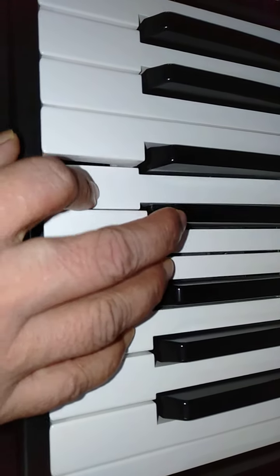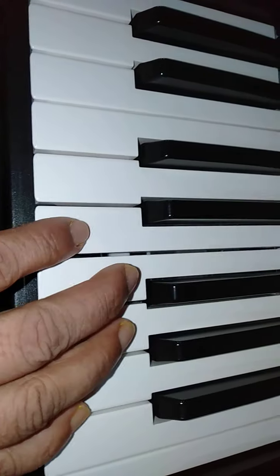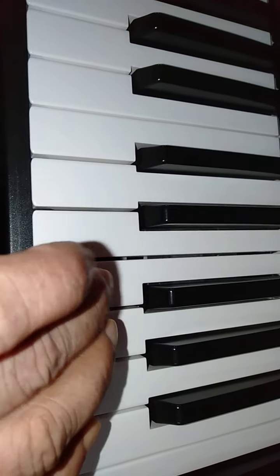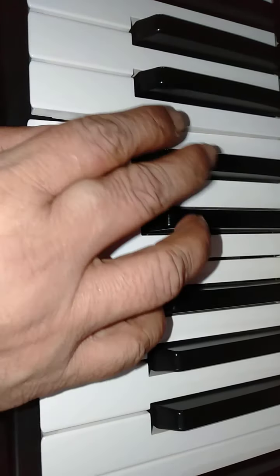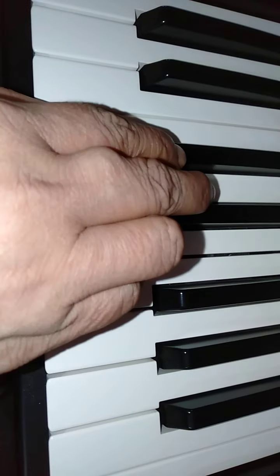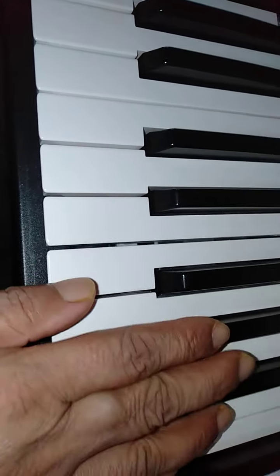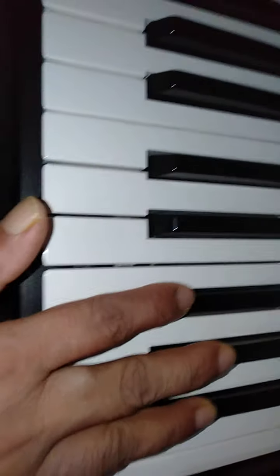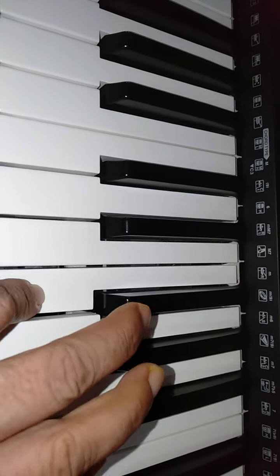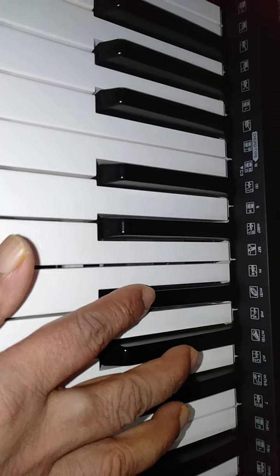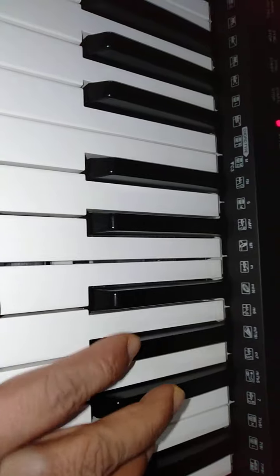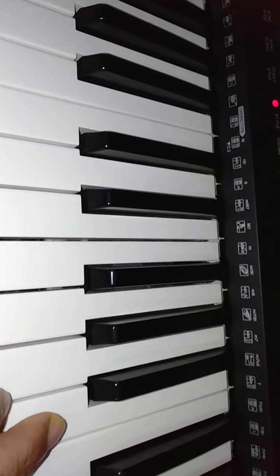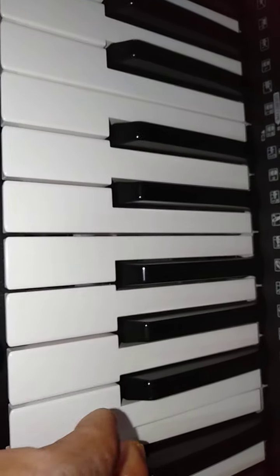This is D, this is D sharp, this is E, then this is F. So this is the first small group of keys, and this is the next group of keys, the 3 black keys, and here is F, then F sharp, G, G sharp, A, A sharp, B and C.